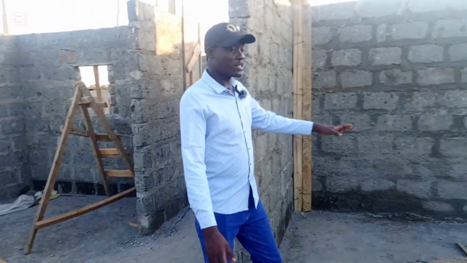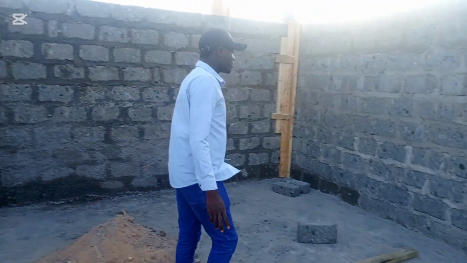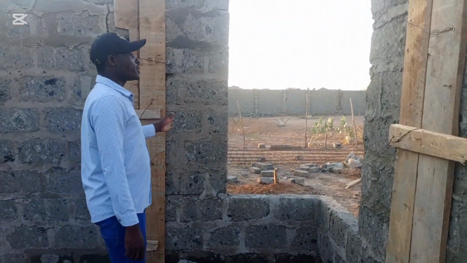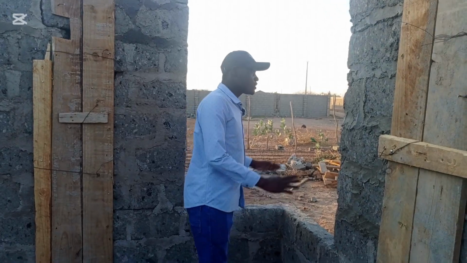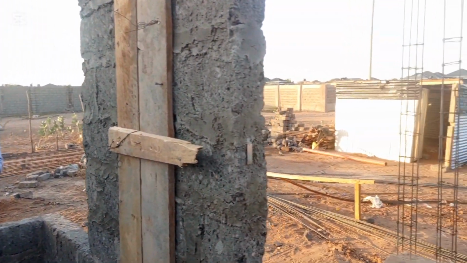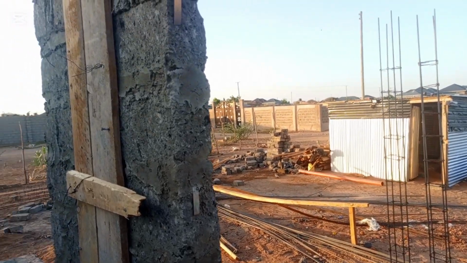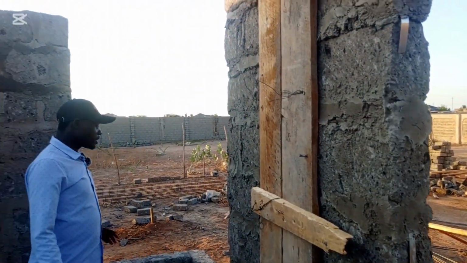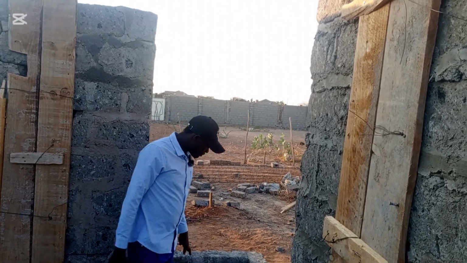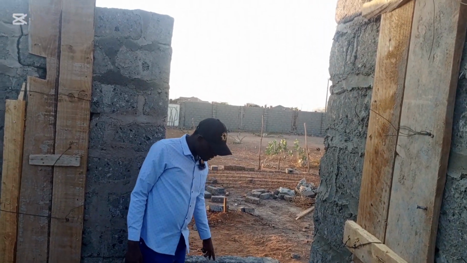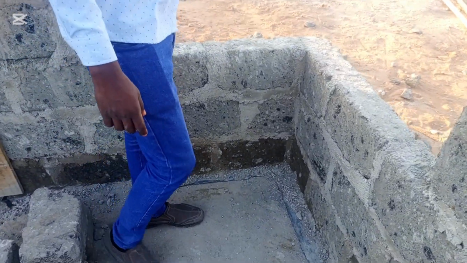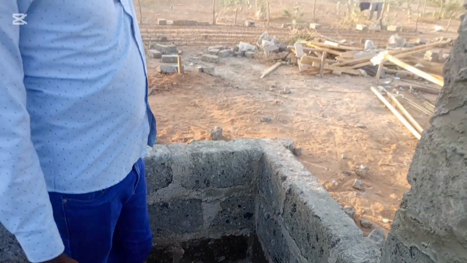Actually, this is our sitting room. As you can see, I've put this window here because our house is facing opposite to the sun, where the sun sets, and that's why I've put this window, an L window, that's beginning from the 3rd course, which is 900 above the foundation level to the ring beam.